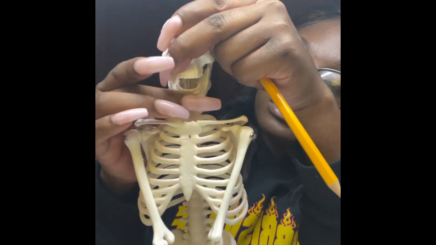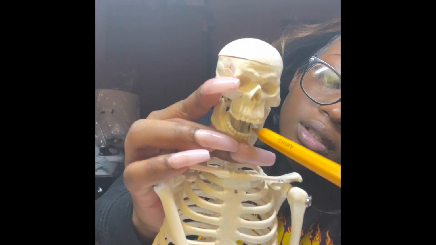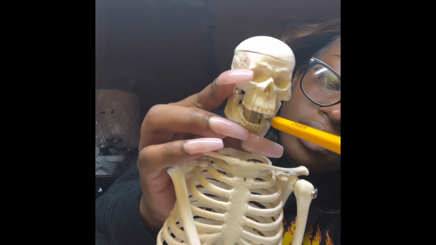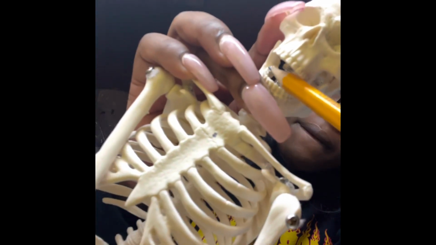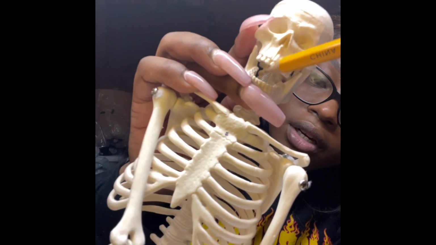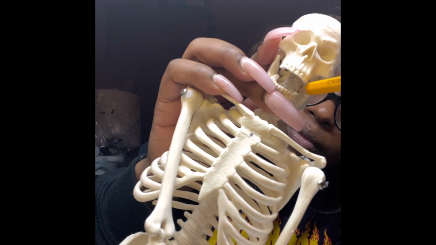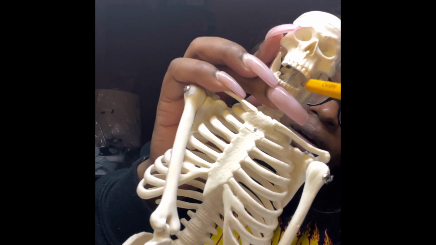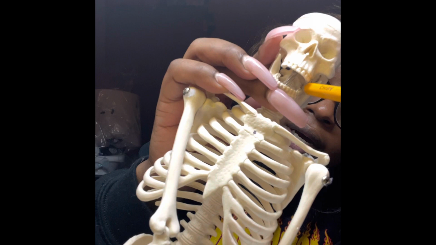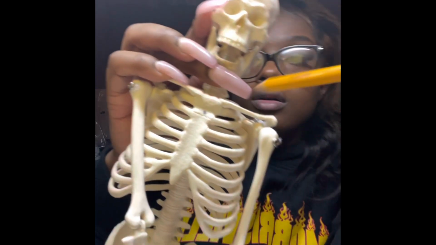Open it up. In between right here, I don't know if you guys can see it. I'll try my best so you guys can see it. Within here, your tongue is usually located like right here. So back where your wisdom tooth would be, in that gummy part, you will find the hyoid bone, which is also known as the tongue bone.